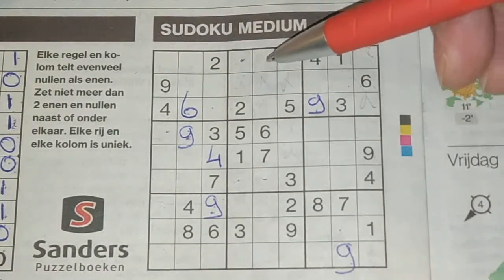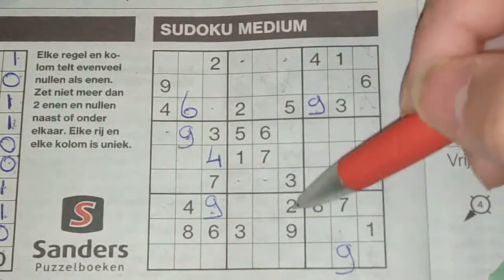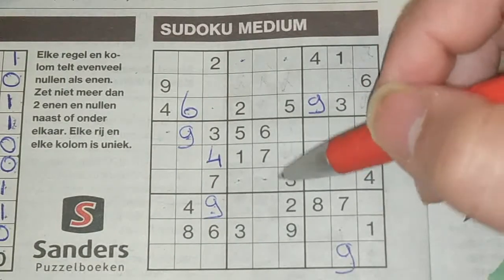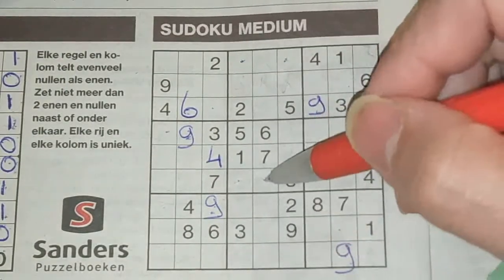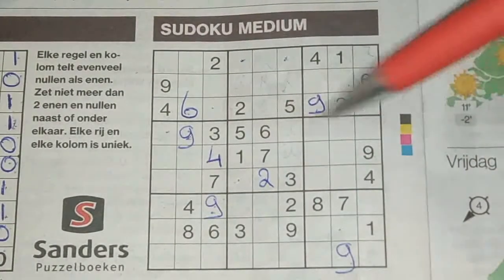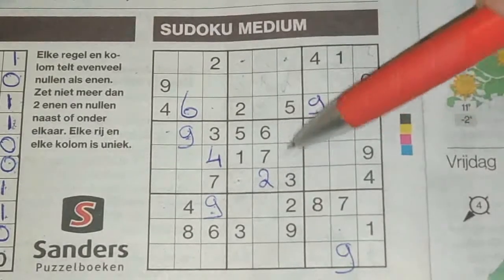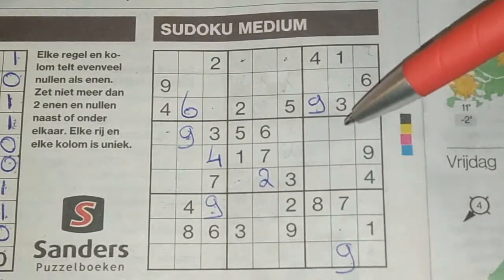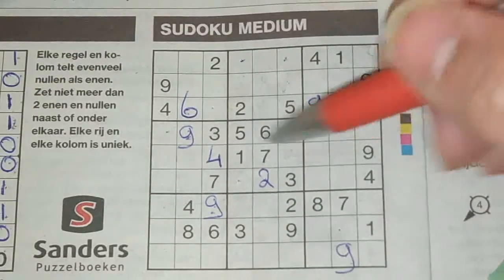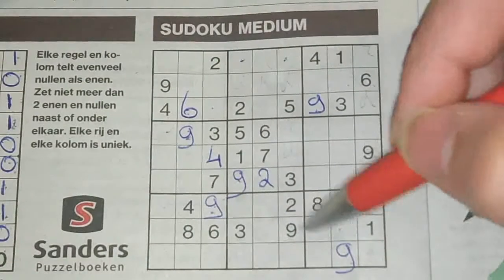The number 2, digit 2, 2 in this column, 2 in that column. So the only place for the 2 in the middle column is here. And now I can fill the 9 because one of those 3 numbers must be a 9. We have a 9 here, so no 9 there. Here 9, so no 9 there. Only place for the 9 should be here.